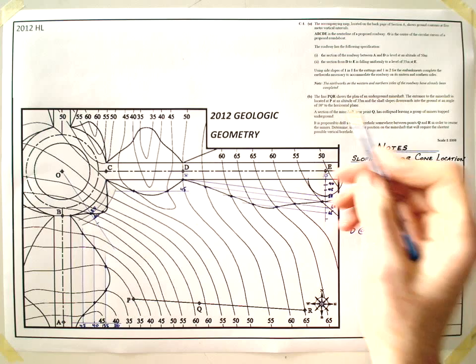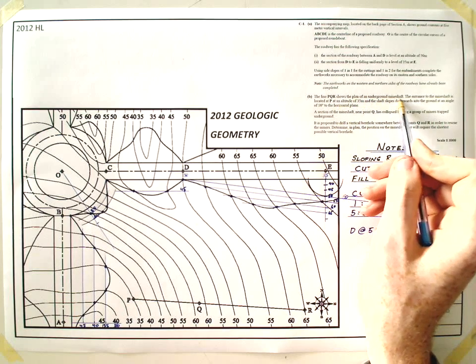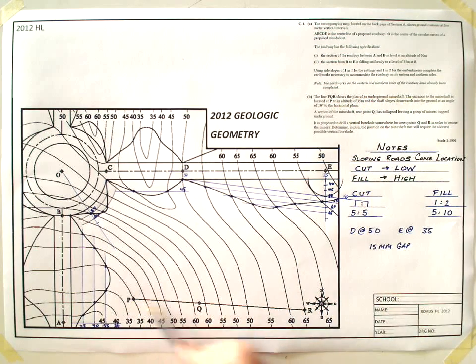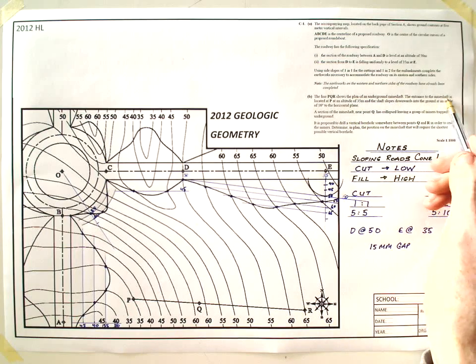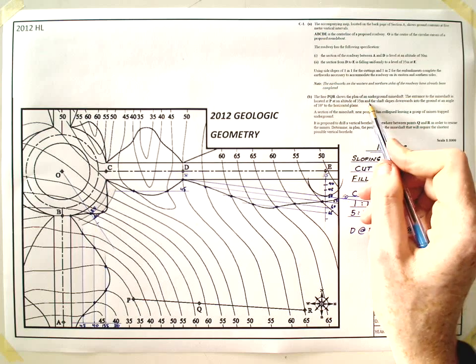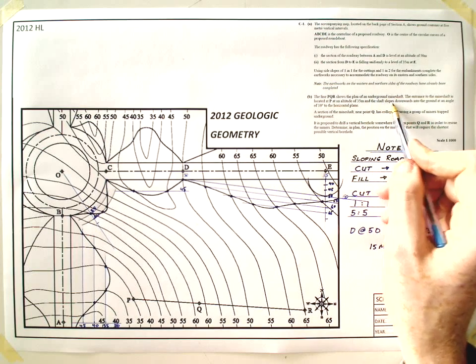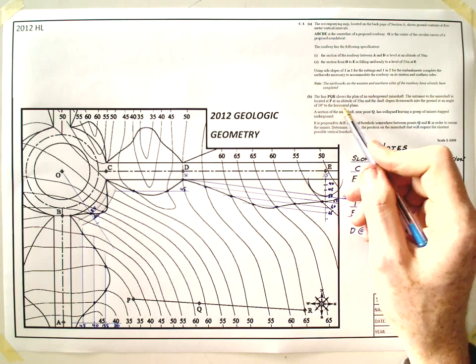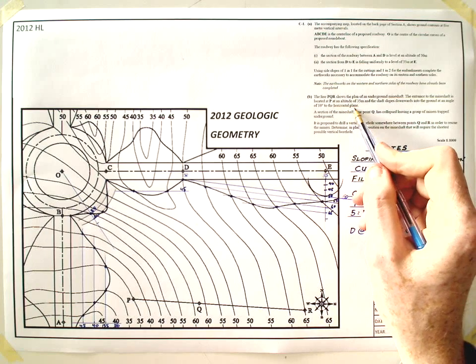Part B then, the line PQR shows the plan of an underground mine shaft. So this is the plan. The entrance to the mine shaft is located at P and at an altitude of 35 meters. And the shaft slopes down towards the ground at an angle of 10 degrees to the horizontal plane.